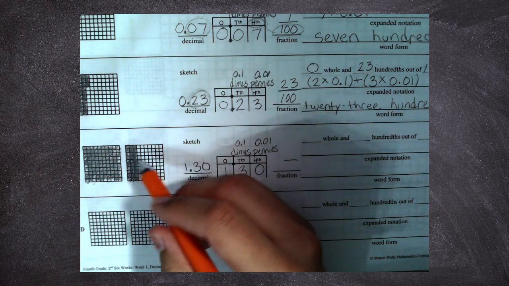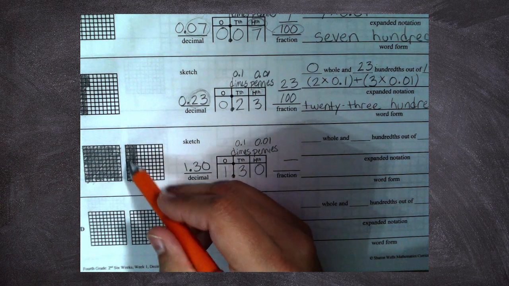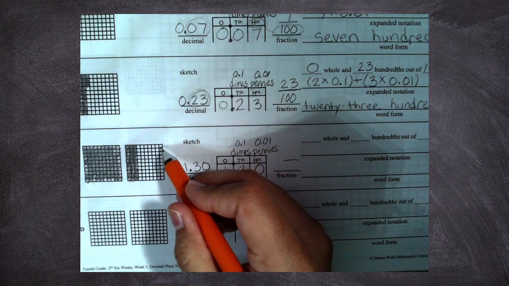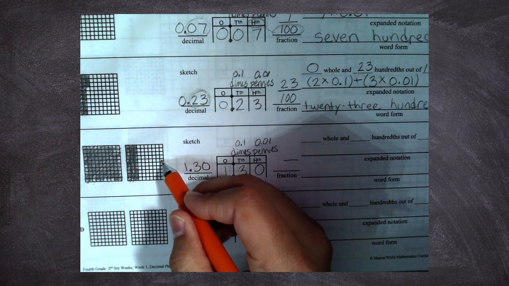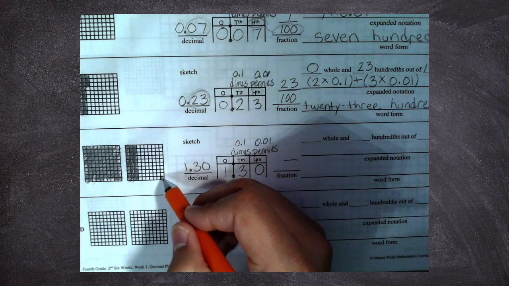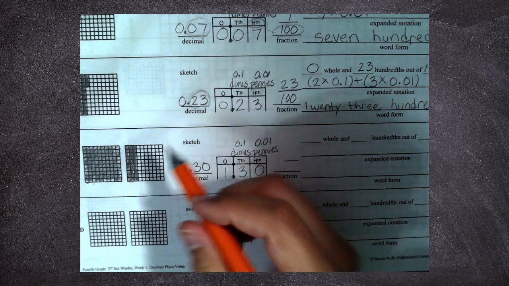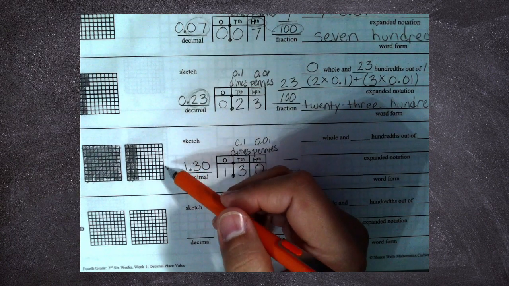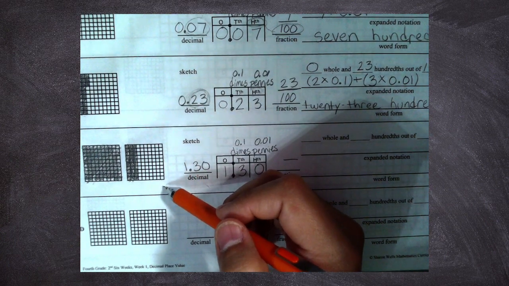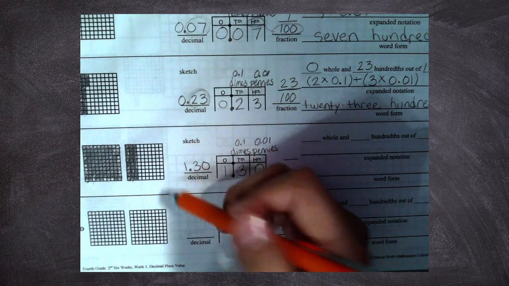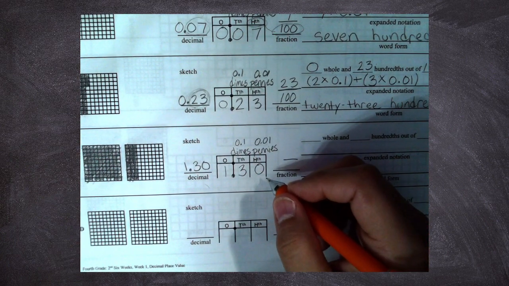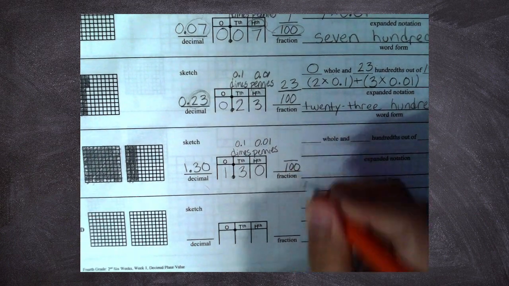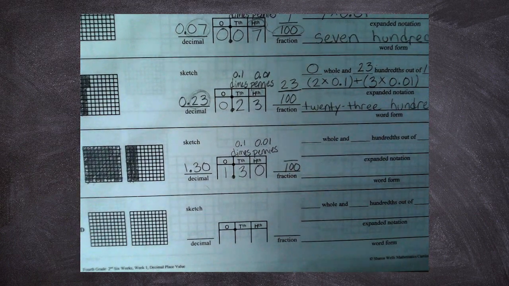Because the tenths are a whole line of squares, a whole row. If I count a whole row, 1, 2, 3, 4, 5, 6, 7, 8, 9, 10. It takes 10 hundredths just to make 1/10. So the hundredths are my smallest place value, which means my denominator has to be 100.